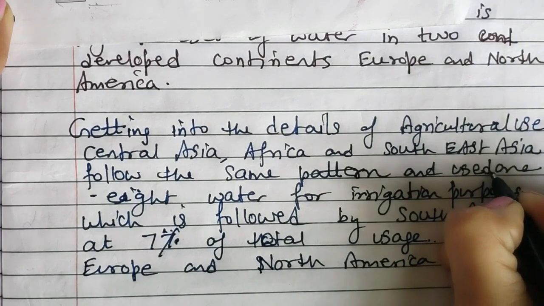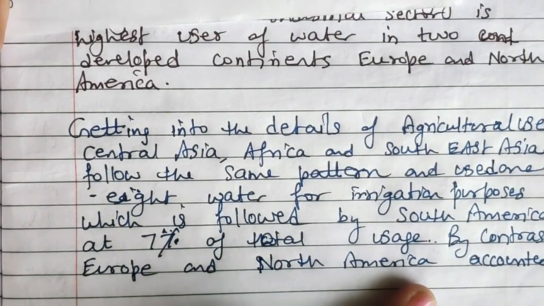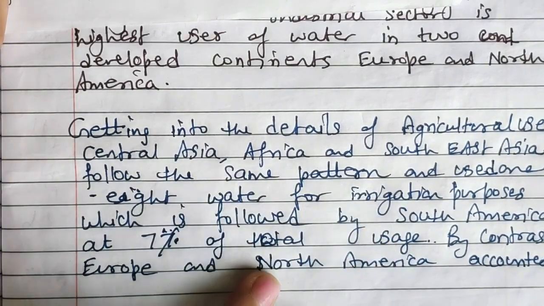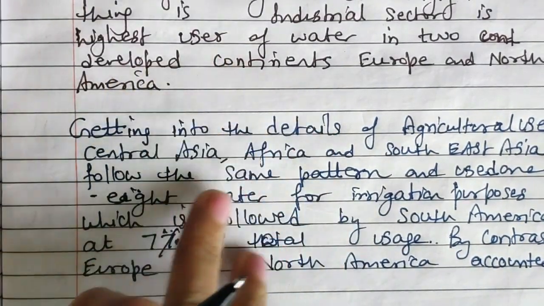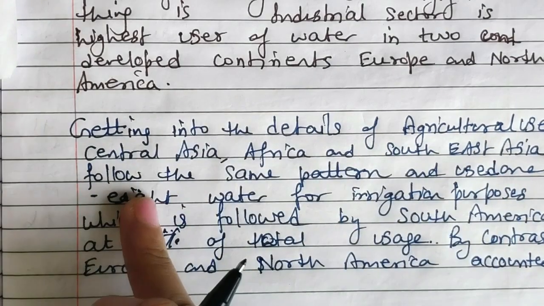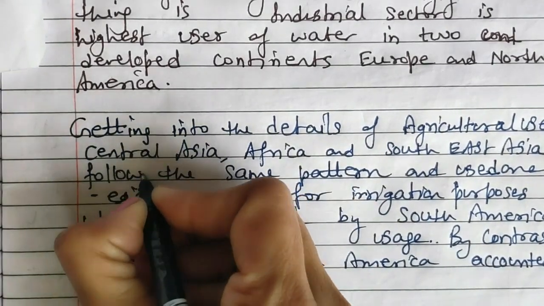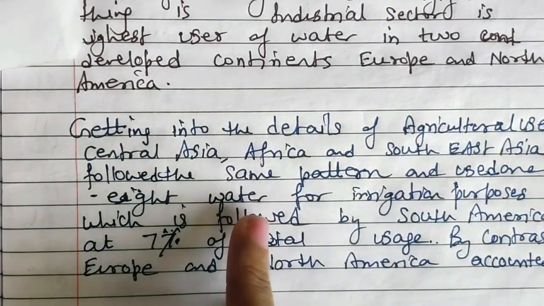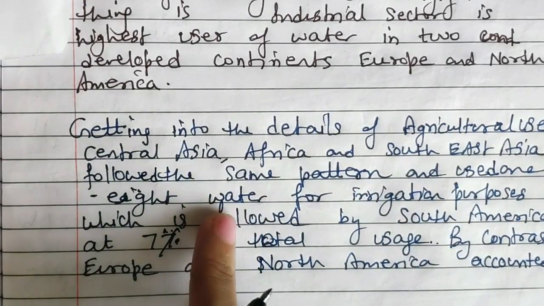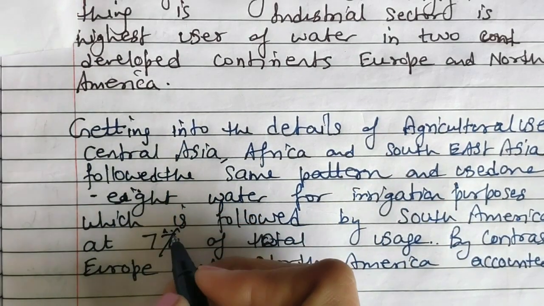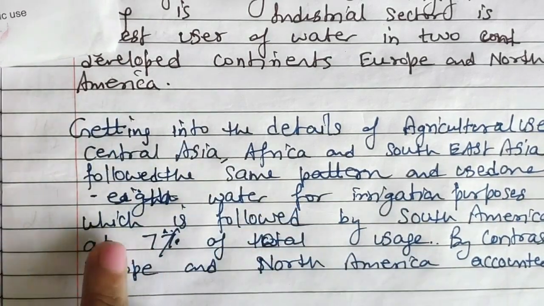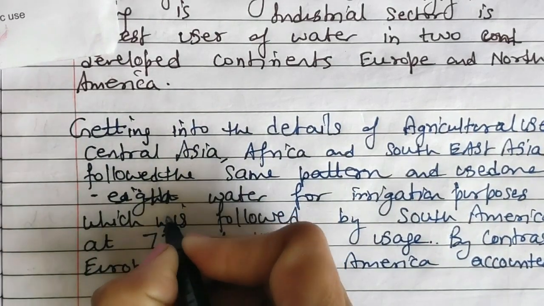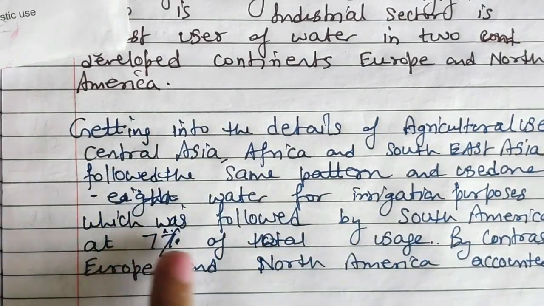I will change everything into past tense, and after writing it I will correct everything. Highest users, okay. They followed the same pattern and used 1/8 water, 1/8 spelling is a mistake, water for irrigation purposes, which was followed by South America at total.